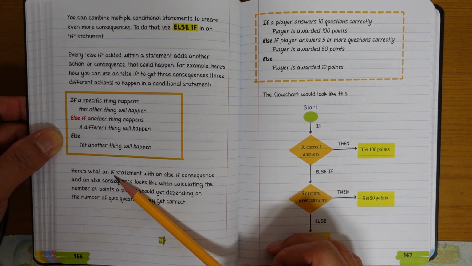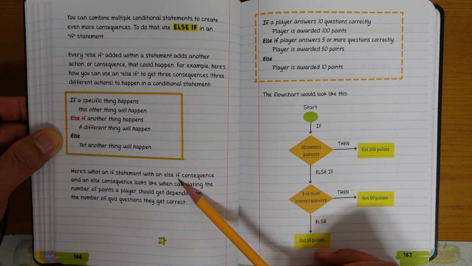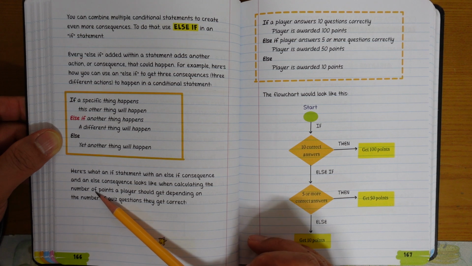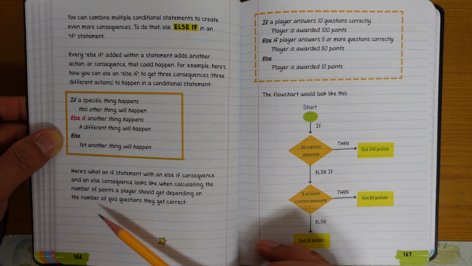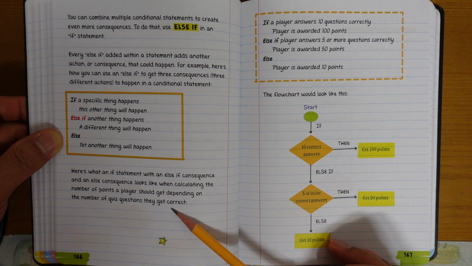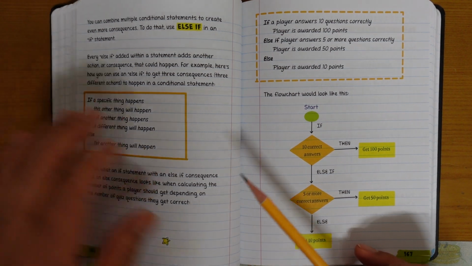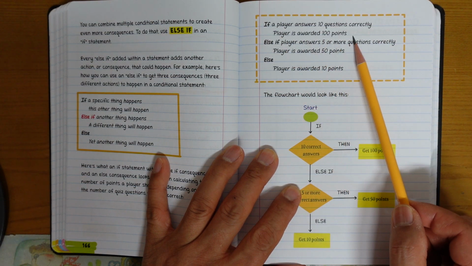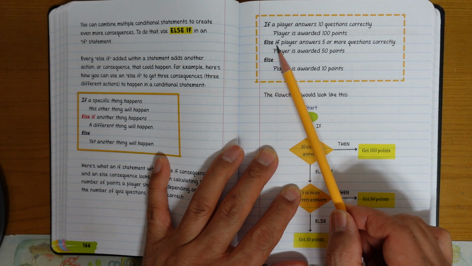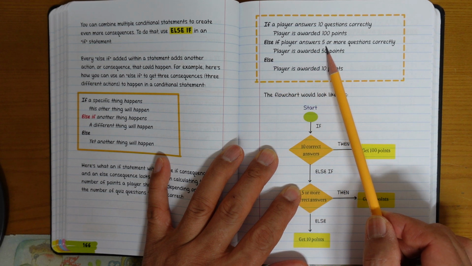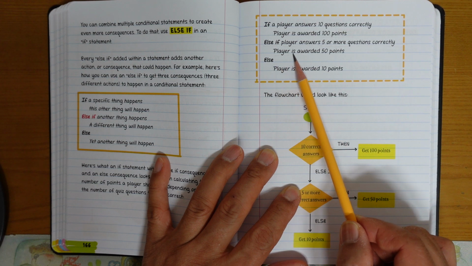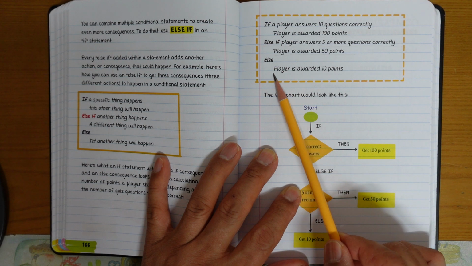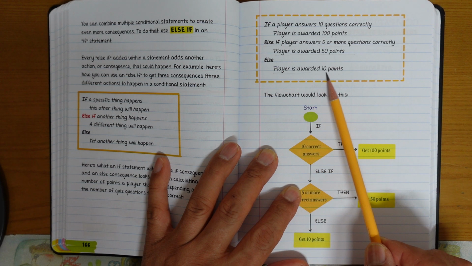Here's what an if statement with an else if consequence and the else consequence looks like when calculating the number of points a player should get depending on the number of questions they get correct. If a player answers 10 questions correctly, the player is awarded 150 points. Else if the player answered 5 or more questions correctly, the player is awarded 50 points. Else, the player is awarded 10 points.